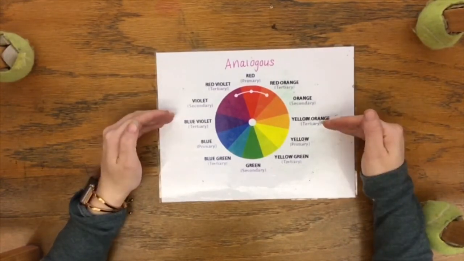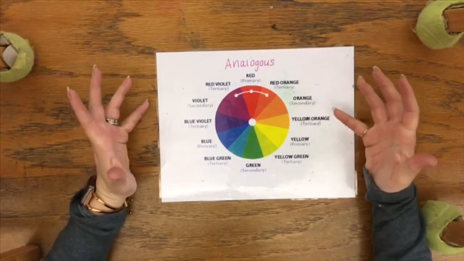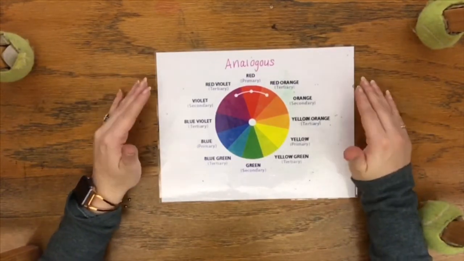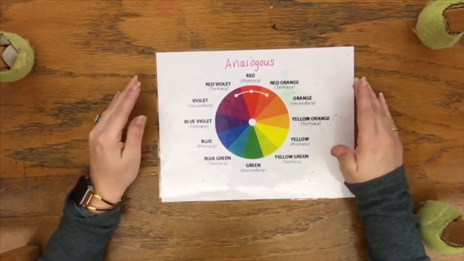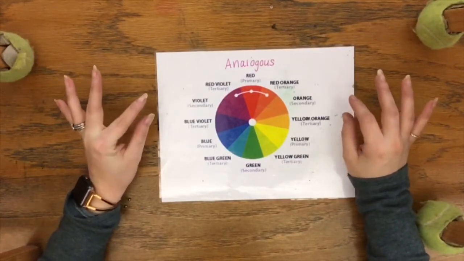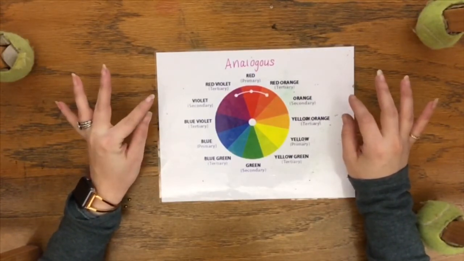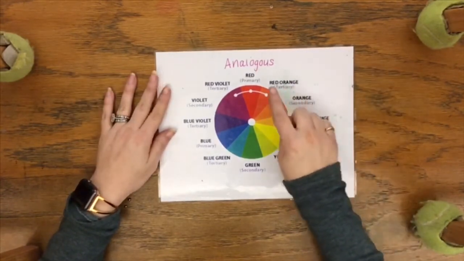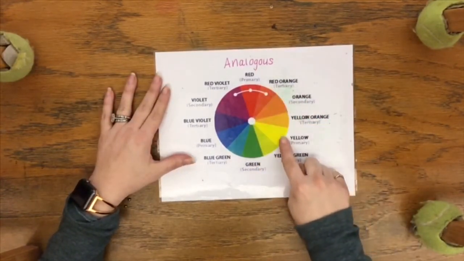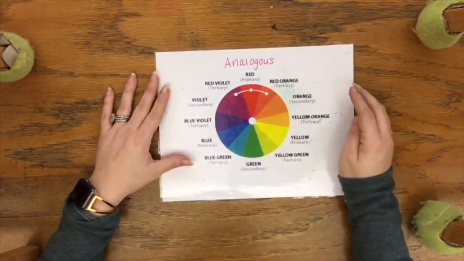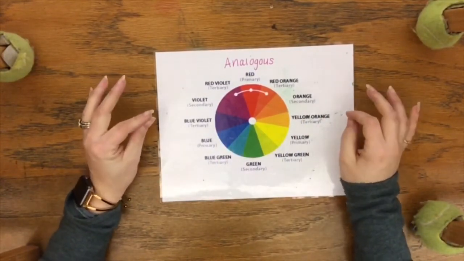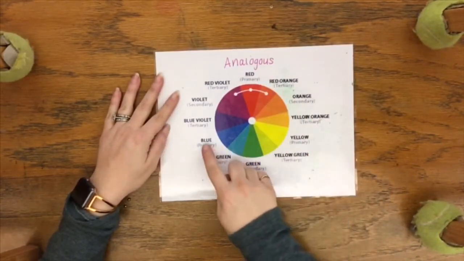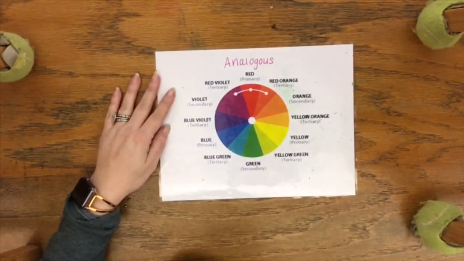So looking at the color wheel, let's do a really quick review. In kindergarten, we learned the three primary colors. Can you think of those three primary colors in your head? If you are thinking red, yellow, and blue, you are correct. Those are the three primary colors, and they are even labeled on our color wheel.